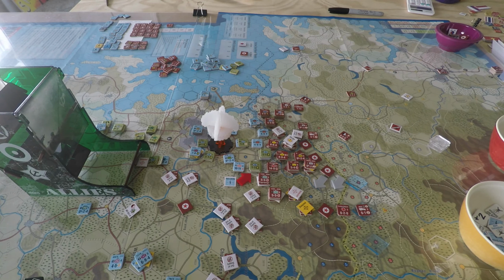So yeah, maybe I'll play another turn or two just to see how this plays out. I guess what I will do is finish the strike phase, because I never really got finished with the strike phase, and we will go from there.